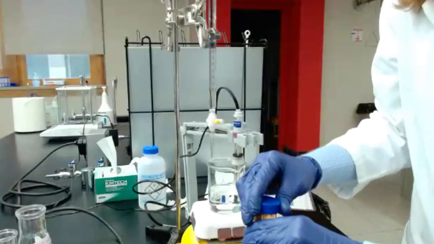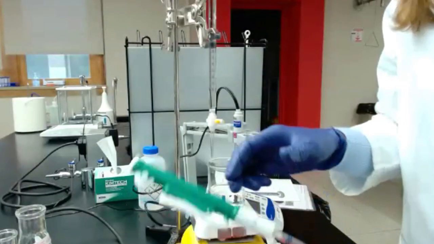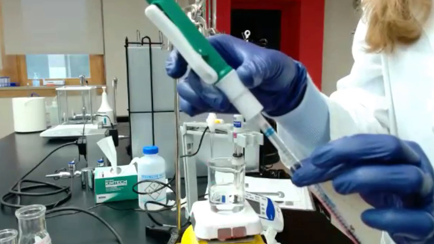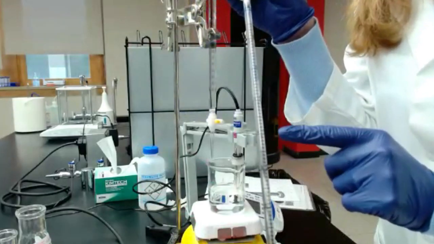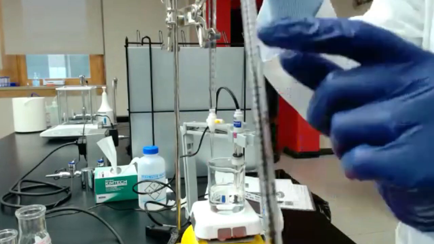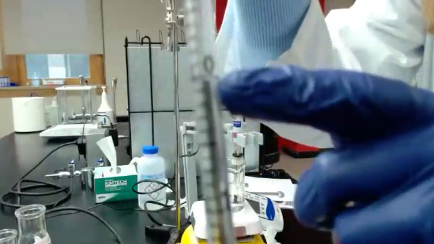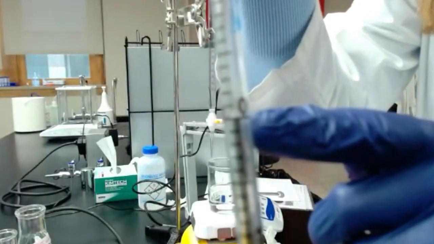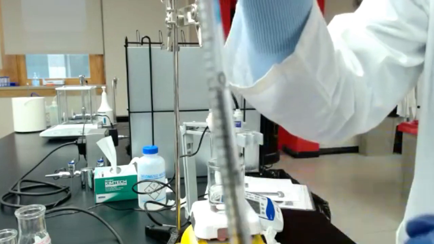You're going to use the pipette that you put with the pipette pump. The goal is to get 5 milliliters of juice. That means in this pipette, you will have to get to 0, which sounds weird, but that's how it's measured. So 5 milliliters.